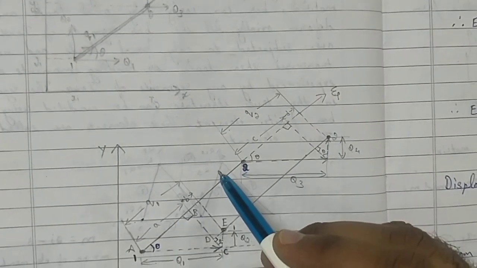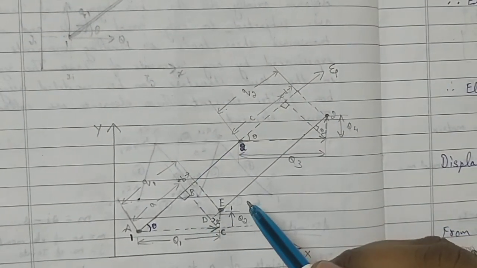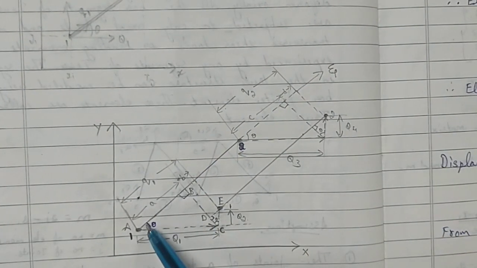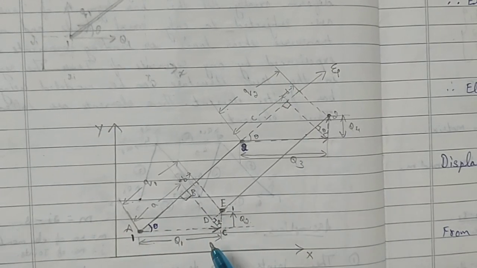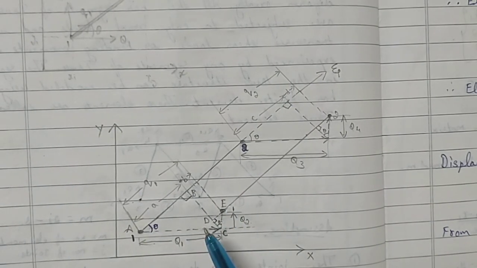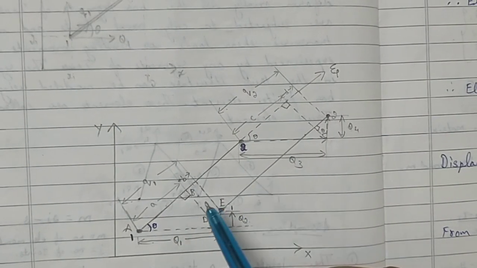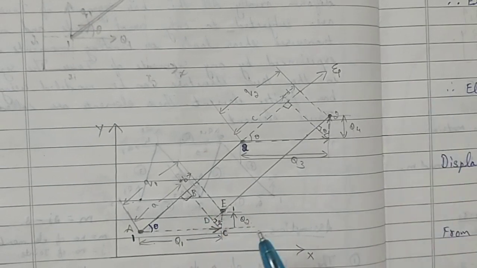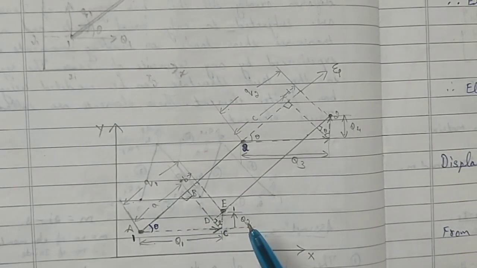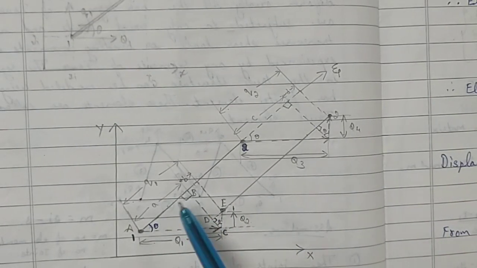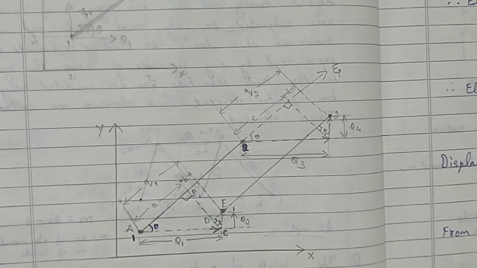Assume that due to the application of some load, there is an appreciable movement, or an appreciable deformation, in the truss element. So it has moved from this position to this position. It's just an assumption, practically it doesn't move so much. So just for the derivation purpose, we are assuming the movement like this.